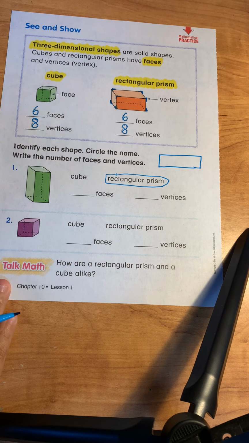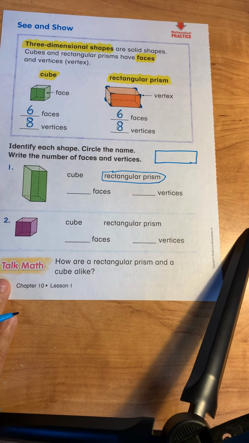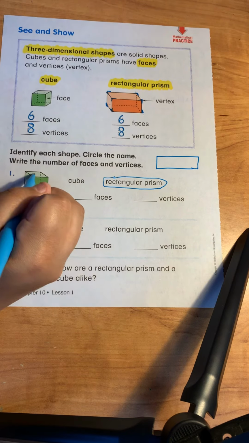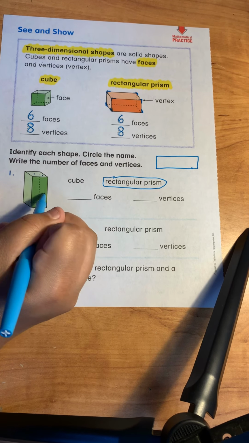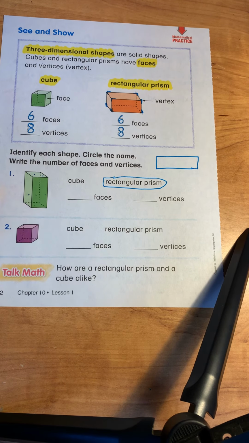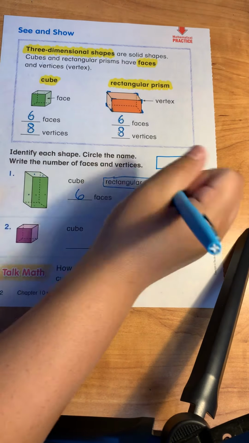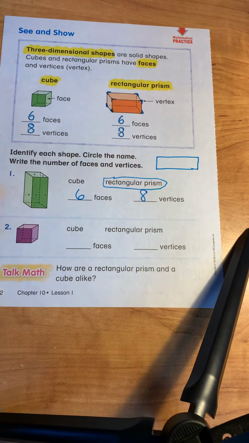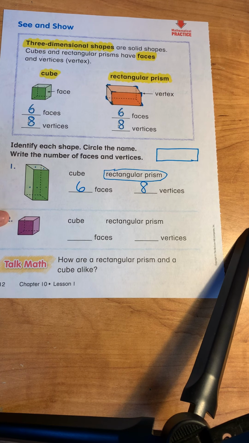It's a 3D rectangular prism. Three-dimensional. So how many faces does this rectangular prism have? Let's count. 1, 2, 3, 4, 5, 6. It has 6 faces, and we know that it has 8 vertices. Good.